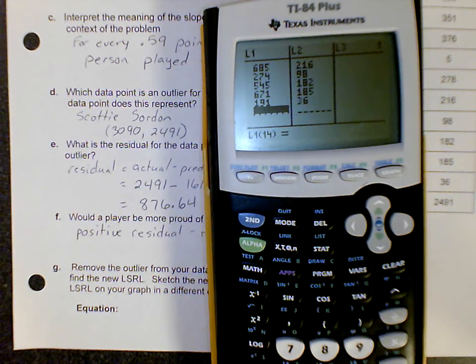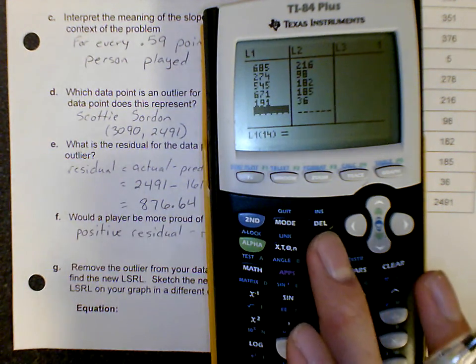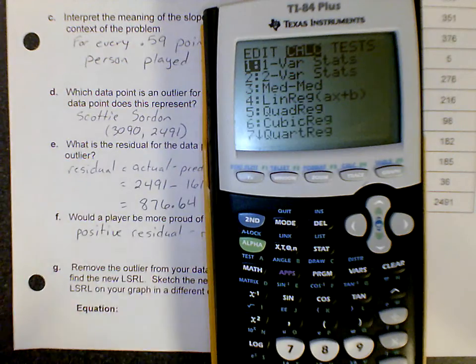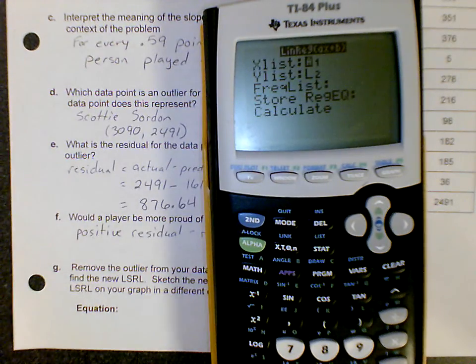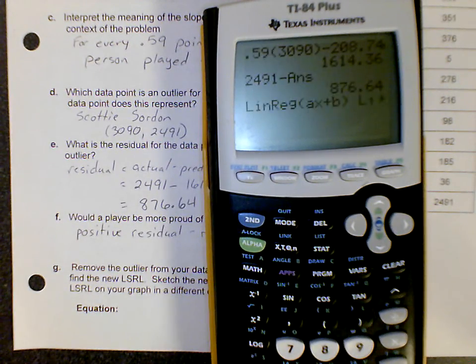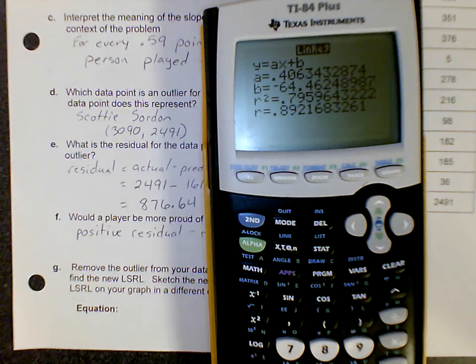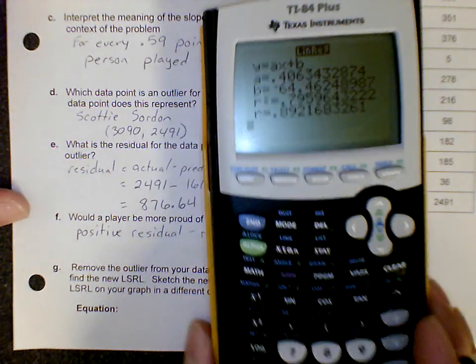So now we want to come up with the new LSRL, so that's step 5. So go ahead and hit stat, right, 4. Then hit enter a bunch of times till you get down to calculate, hit it one more time, and we've got our new least squares regression line.